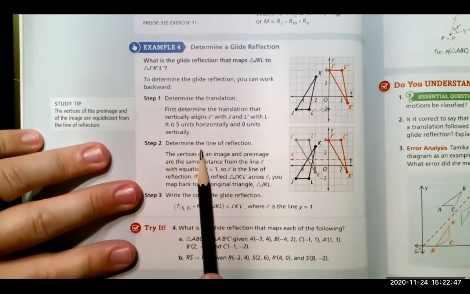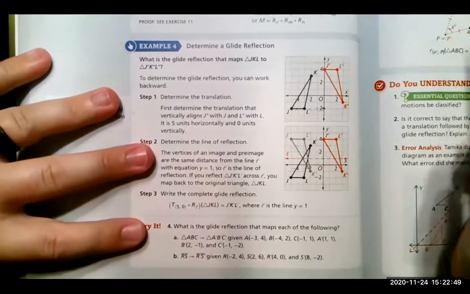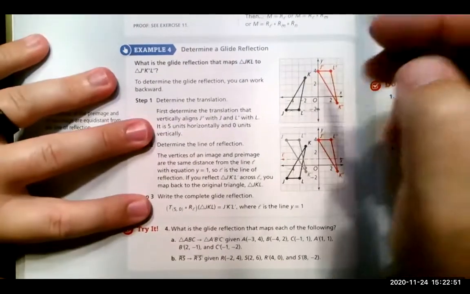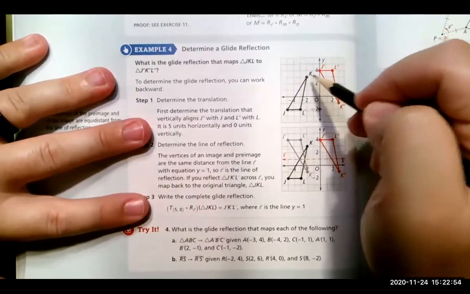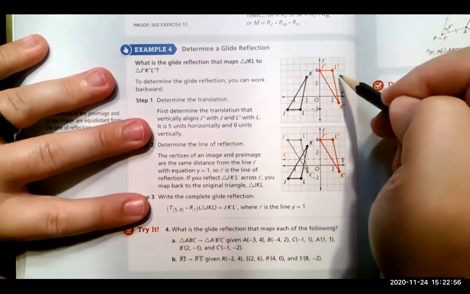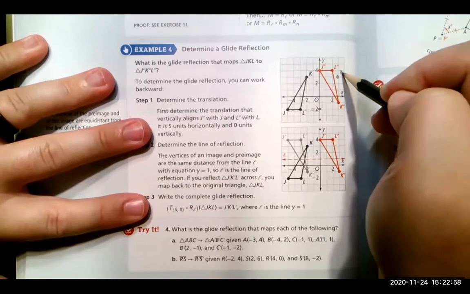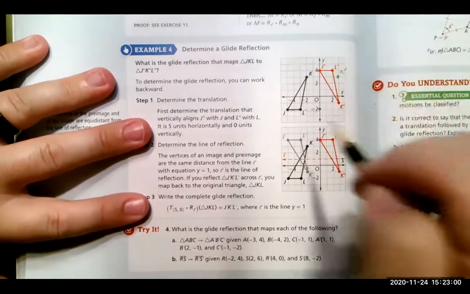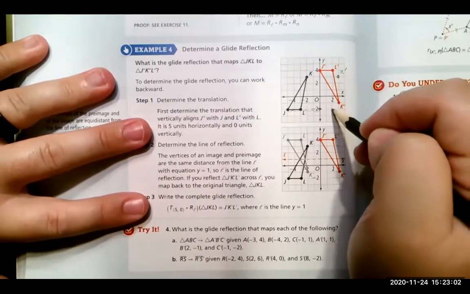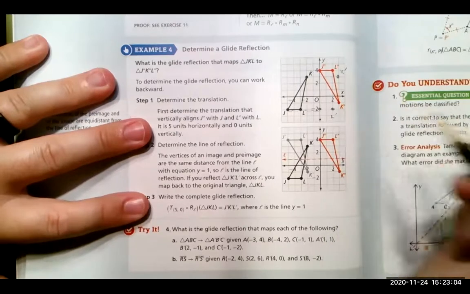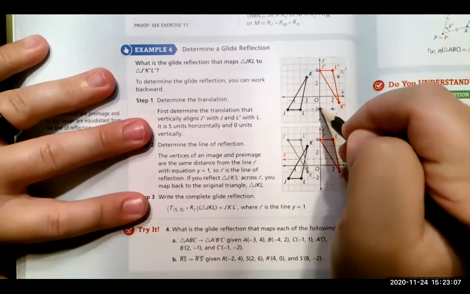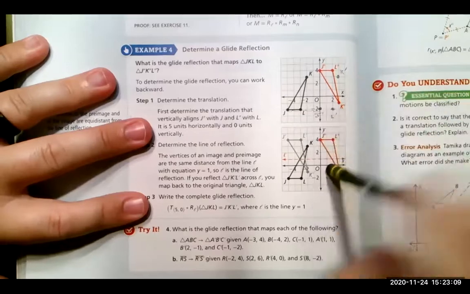And then determine the line of reflection. Let's go ahead and draw in our book a little bit here. If I draw in my book and I move K 5 units to the right, L 5 units to the right, and J 5 units to the right.